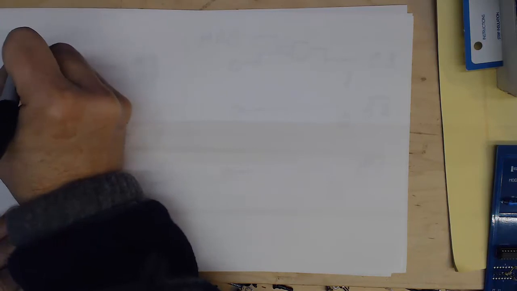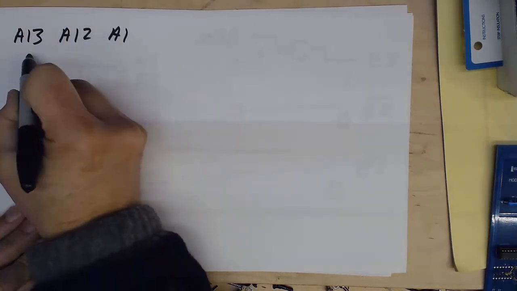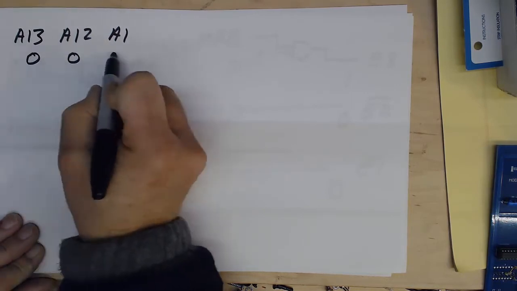Well, that's just making a fairly simple truth table. All we have to do is say these are our addresses, A13, A12, A11, and we fill out this truth table.